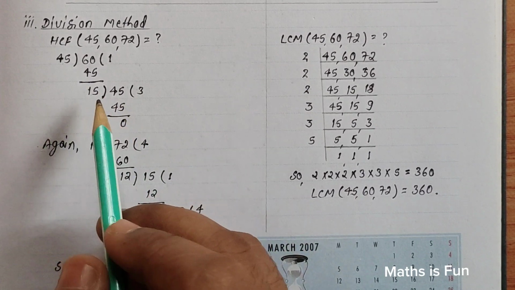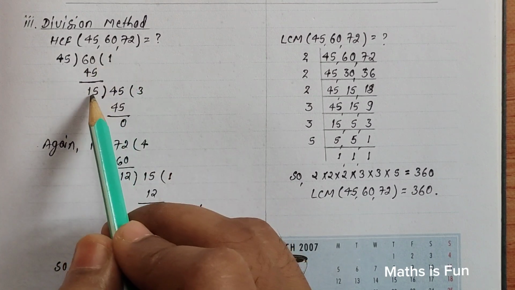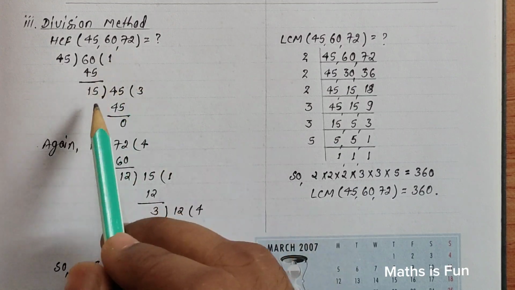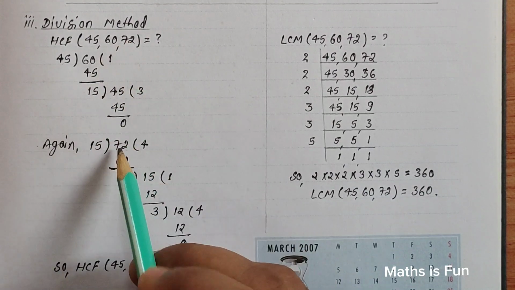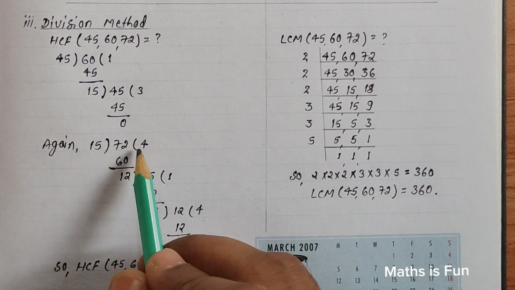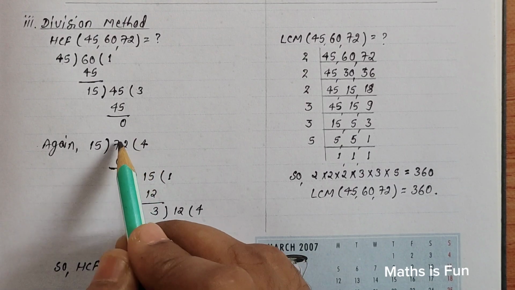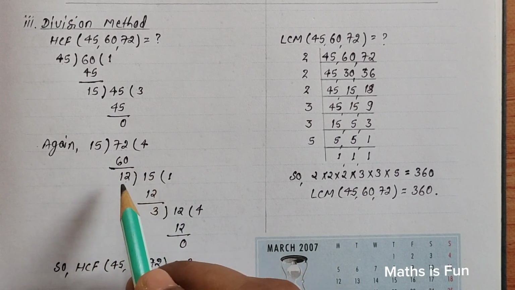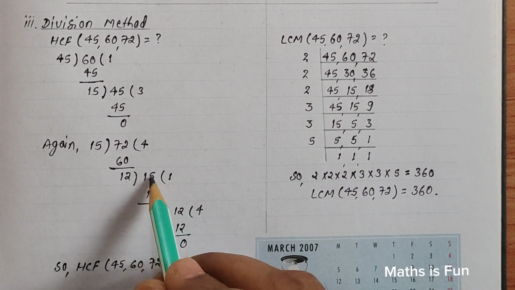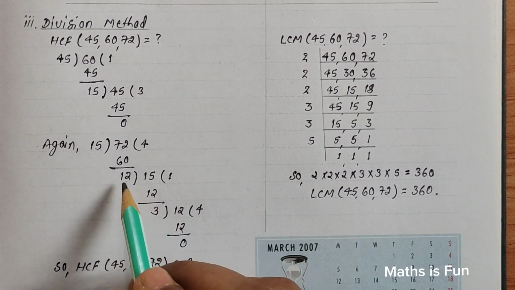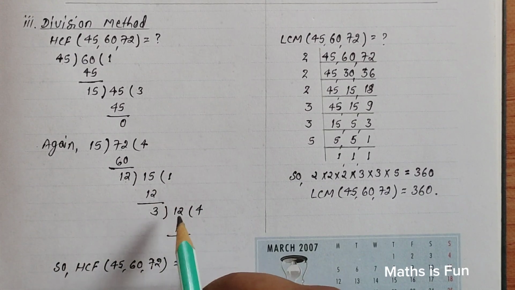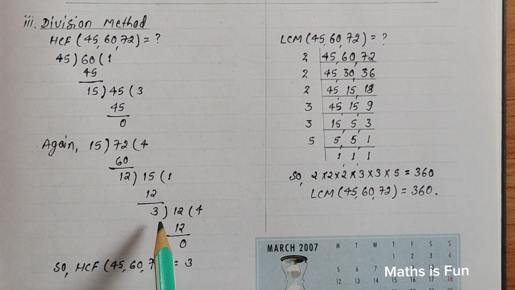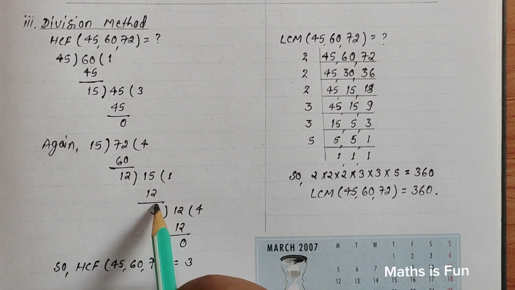We get 0. Now we have one more number left. We cannot say 15 is the HCF. We have one more number left, that is 72. So we'll take 15 as a divisor and we'll take 72 as a dividend. 15 into 4 is 60. If we subtract, we get 12, and we'll bring this 15 as a divisor. 12 ones are 12, and when we subtract it, we get 3. We'll bring this 12 as a divisor again. 3 into 4 is 12, we get 0. So finally we have HCF of 45, 60 and 72 as 3.